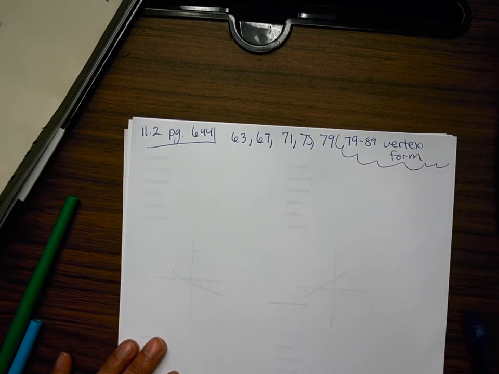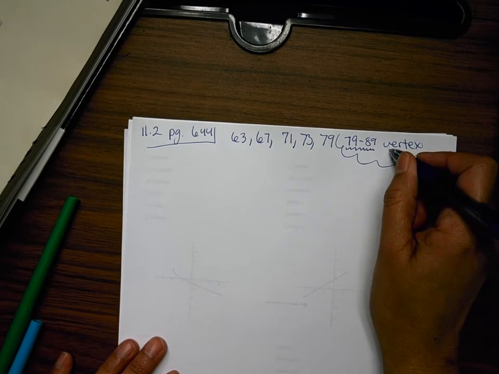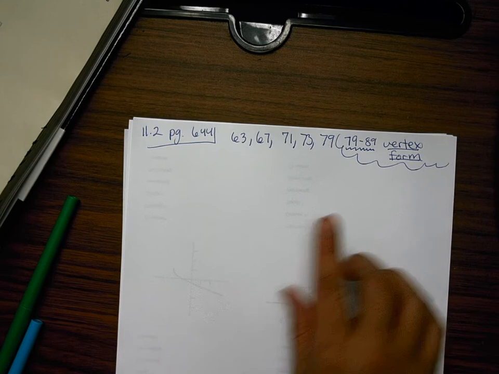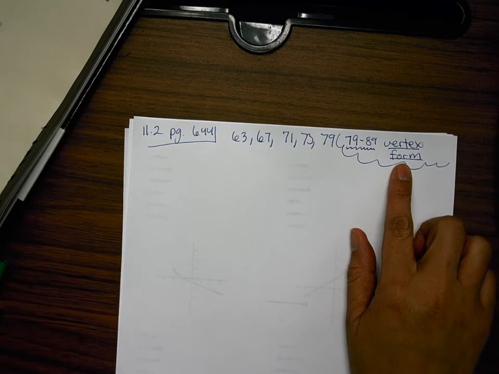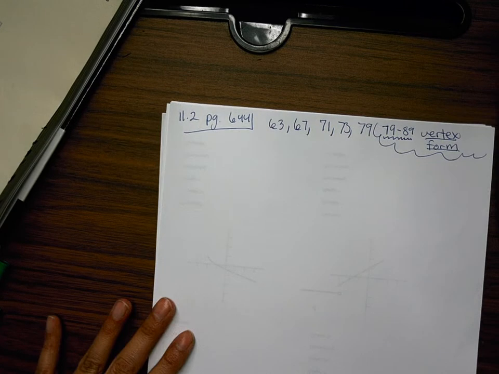And I just wanted to point out that on this section of the book, problems 79 to 89, I would like you to write them in vertex form. The book does say standard form, and I should have put vertex form on the assignment sheet. So please make sure you're writing those in vertex form.